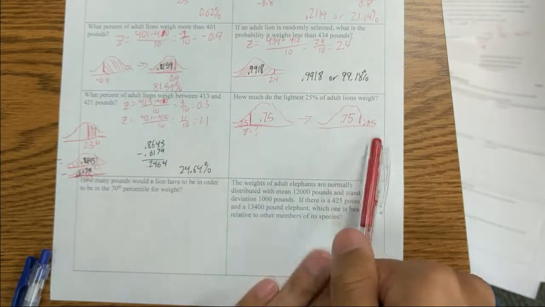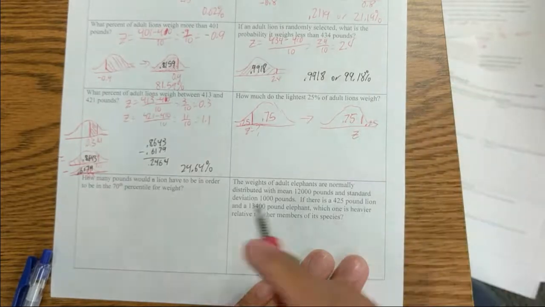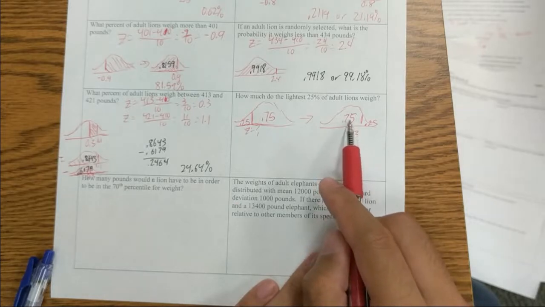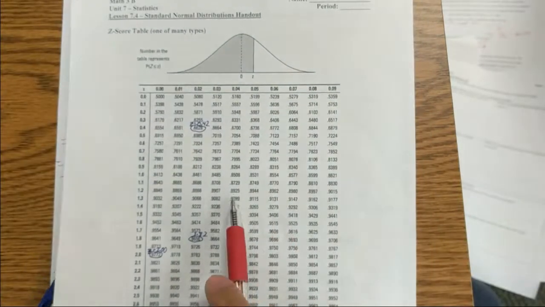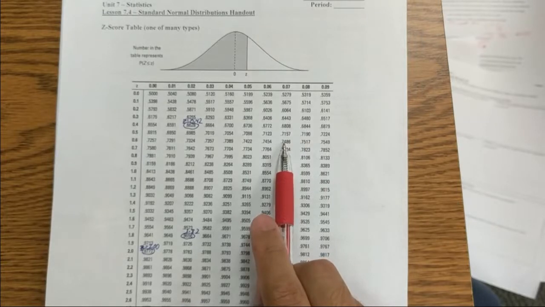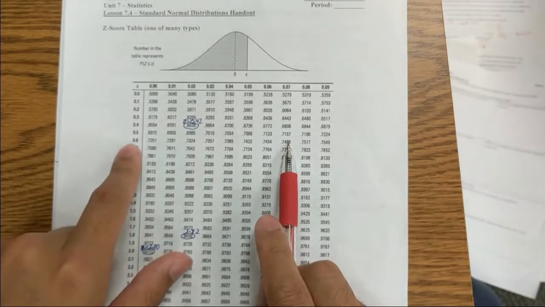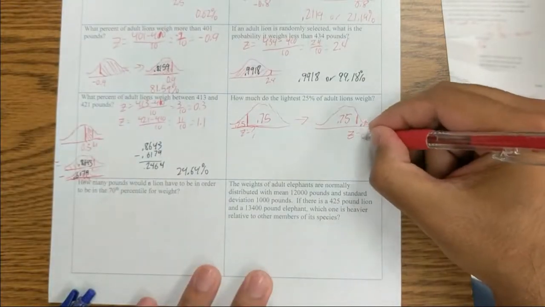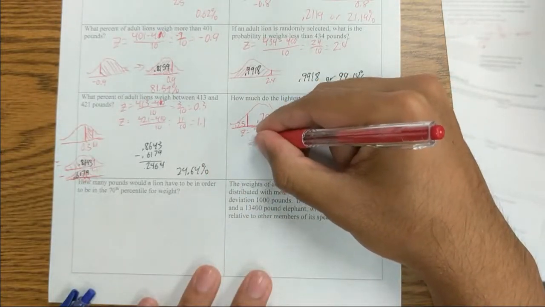Okay, so then when I reflect it, currently z is negative, so when I flip it, I'm looking at a positive z, but I know that the true answer will be the negative version. Okay, so I'm looking for a z value which has an area to the left of 0.75. So the closest value we have is right here, 0.7486, and that is created by the z value of 0.67. So that means that over here, once it was reflected back, it would be negative 0.67.